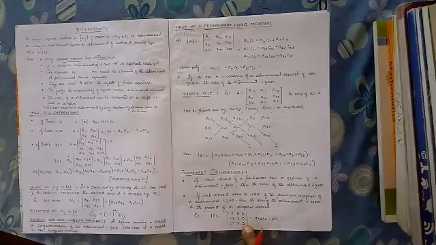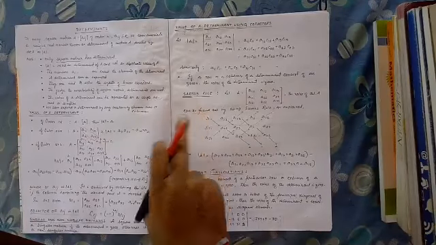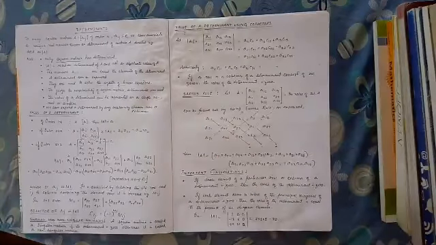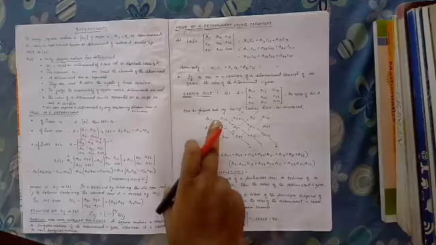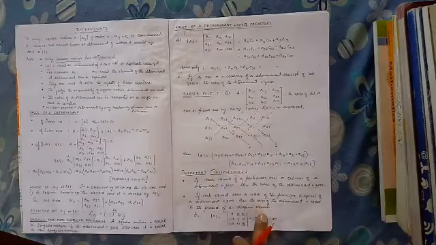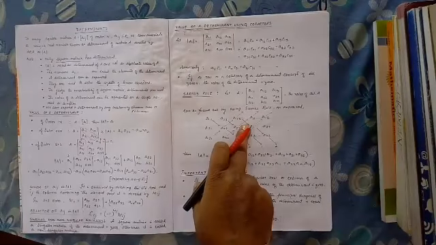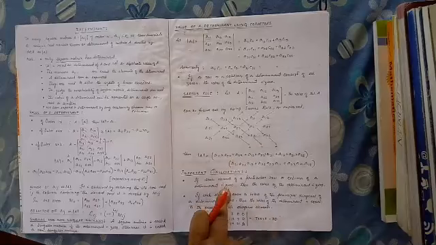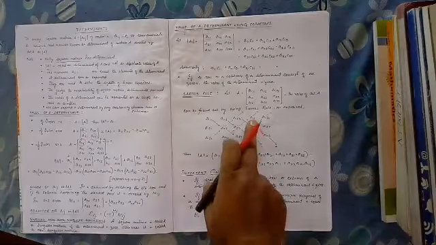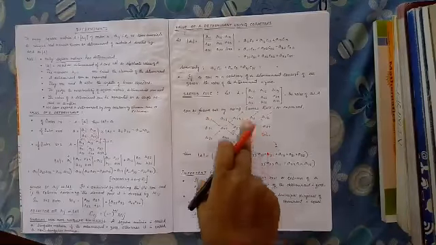Okay. First of all, what we will do? First this a11 into a22 into a33 plus a12 into a23 into a31 plus a13 into a21 into a32. This ends. No more elements we can take because only for these three elements there are 3.